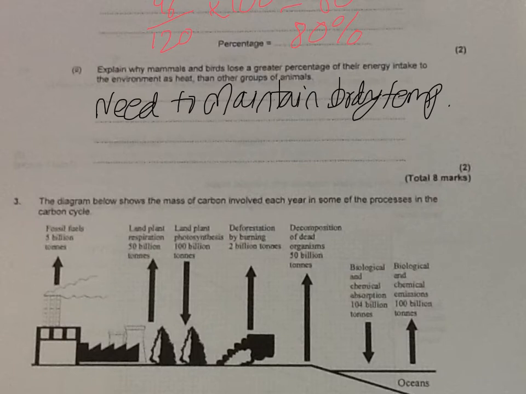And your second point for this is the reason that they lose so much of that energy is because the body temperature needs to be higher than the environment.